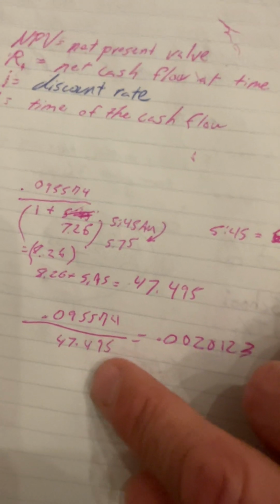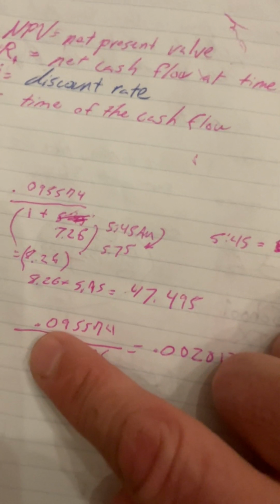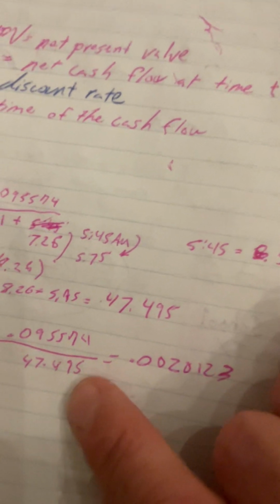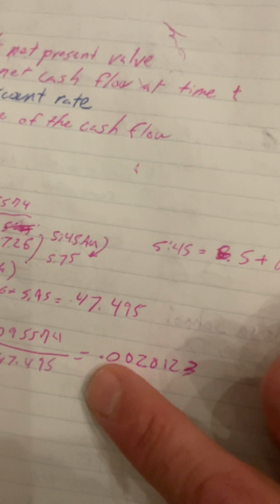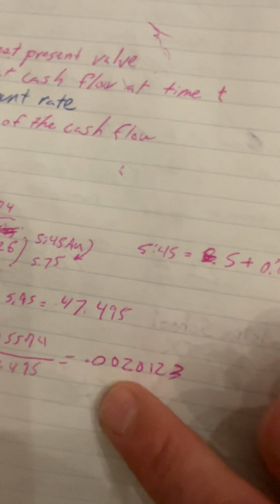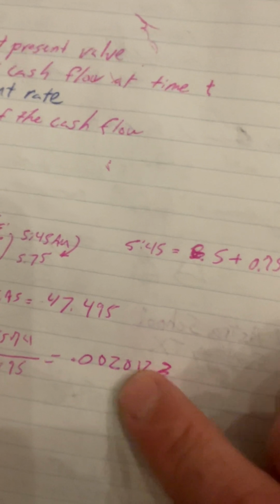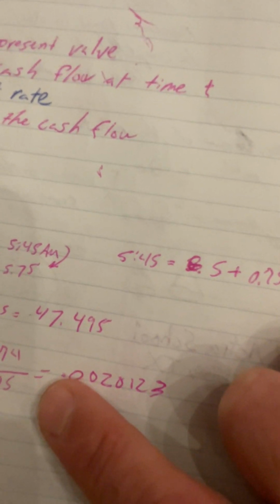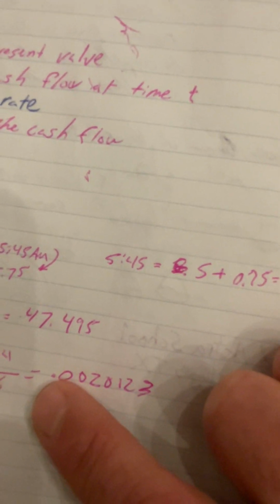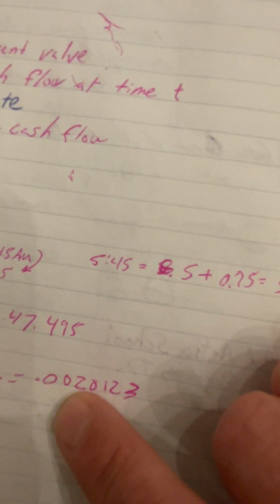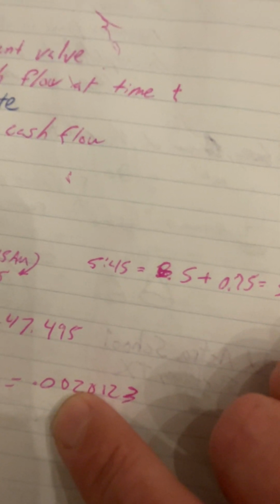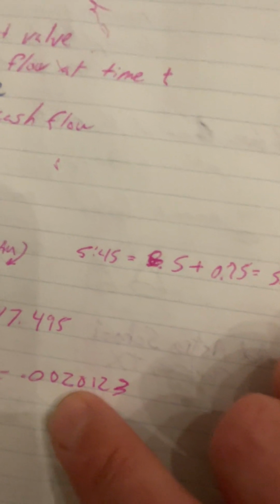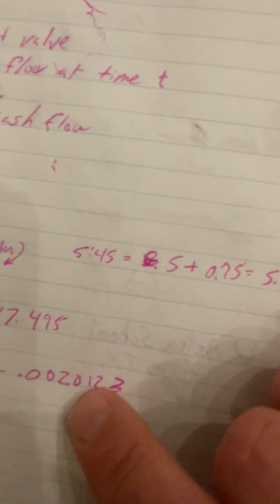Now the next part is I divided this number by that number, and I came to this number, which is 0.00200123. Now one could think you could also maybe move this decimal point over 3 spaces, and that would be $2 and 1 cent or so.